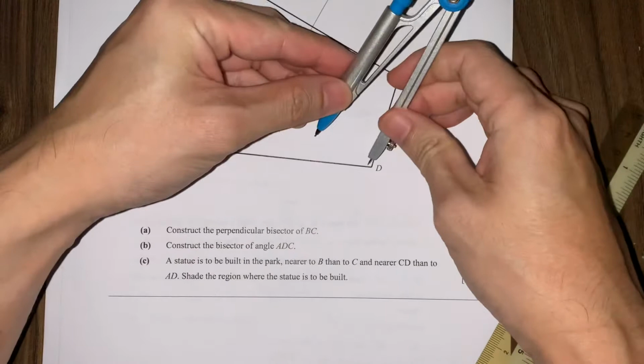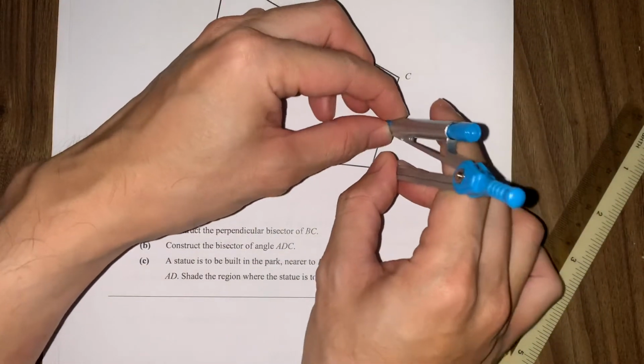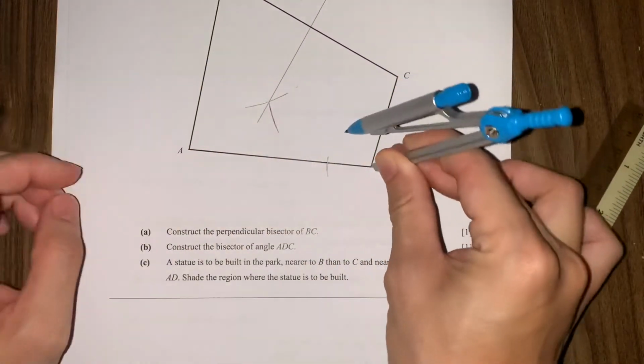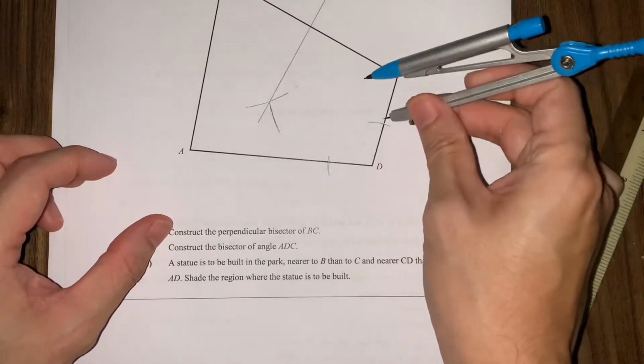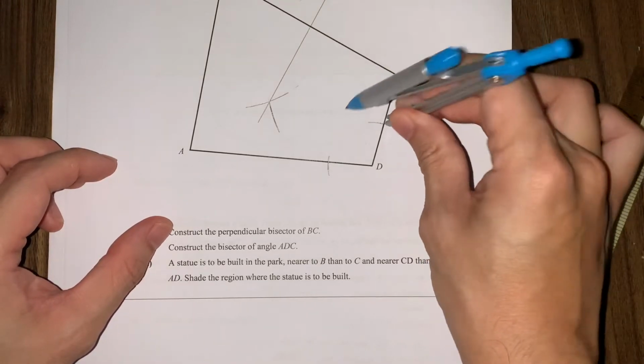So same thing. Let's open it a bit smaller this time around. I put it in the middle. I draw these 2. Okay, I draw the 2 arcs. Then I continue without changing the compass. I'm going to put it at the 2 places where they cut.